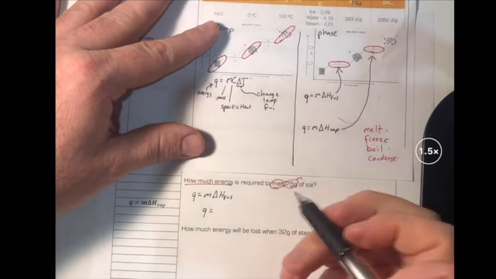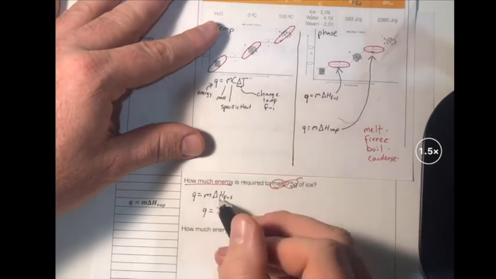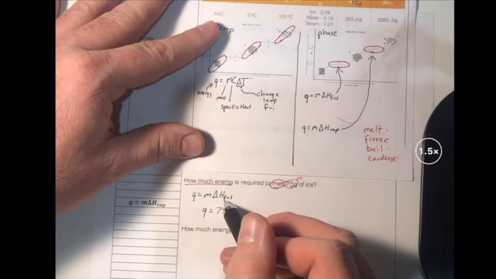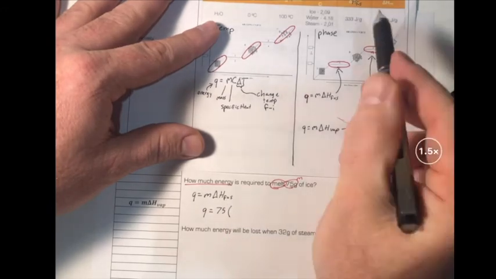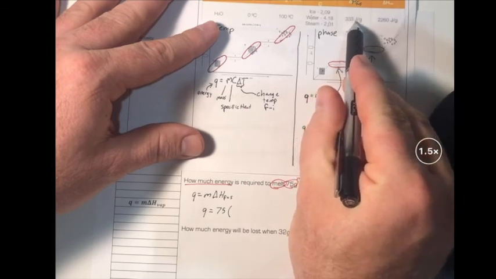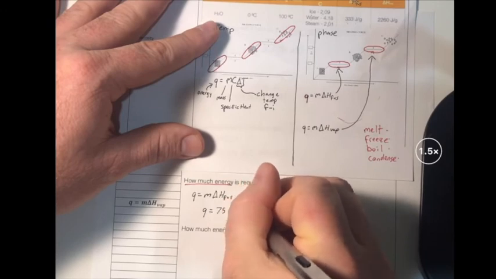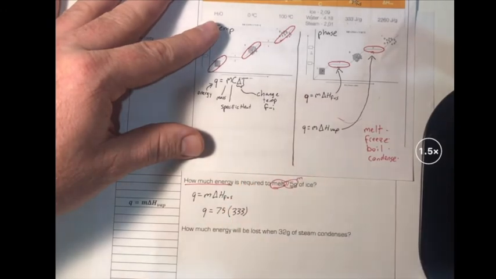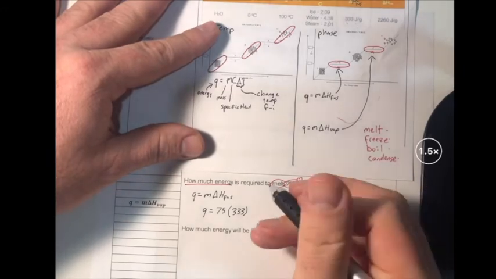Our mass, which is 75 grams, multiplied by the value for heat fusion. I'll look at my chart that I'm given, and I see it right here, 333 joules per gram. For right now, I'm just going to do it without the units, but we will do those later on. Tomorrow we'll start plugging in the units.